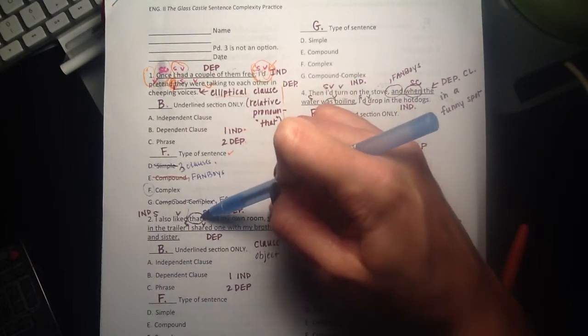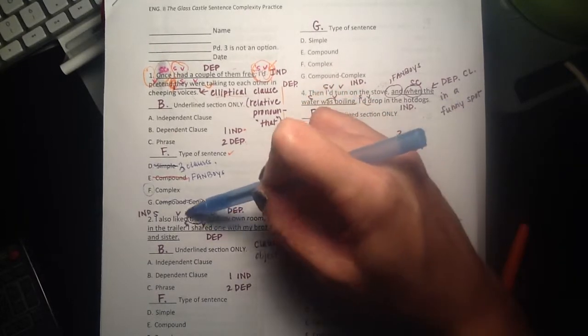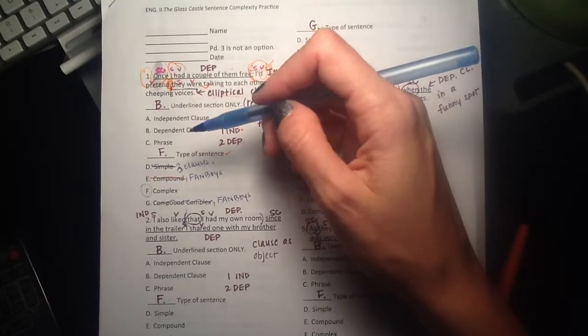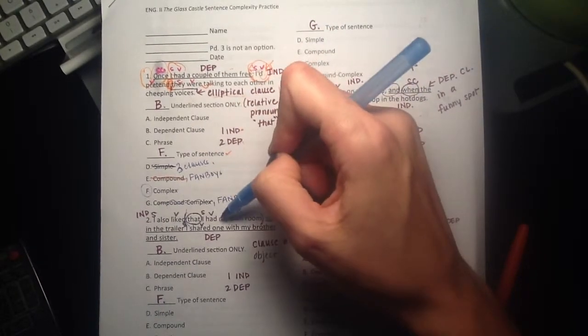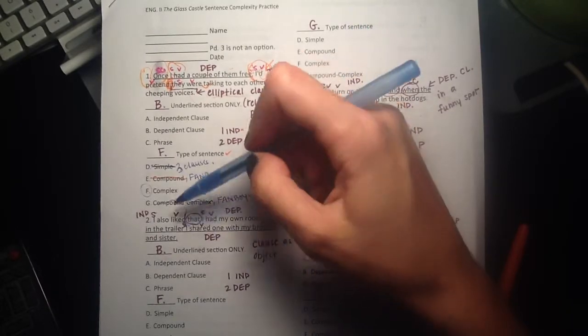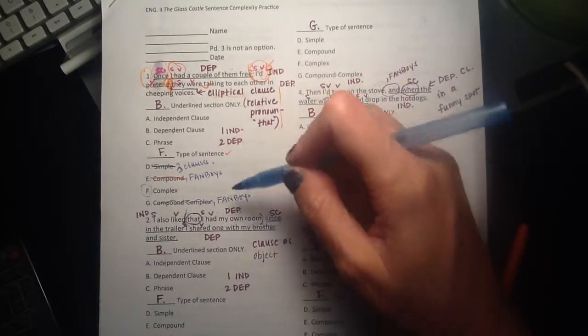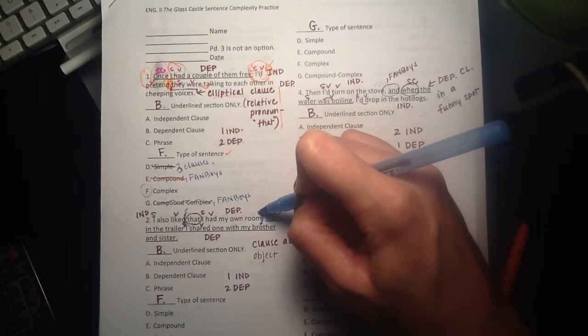That, in this case, is the clue that we're going to have a dependent clause. I have a subject and I have a verb, so that section is, in fact, a dependent clause. Okay? In this case, it's telling us what we liked. She liked that she had her own room. Okay? It could say, I also liked a dog. All right? So in this case, this entire clause is serving as the direct object.